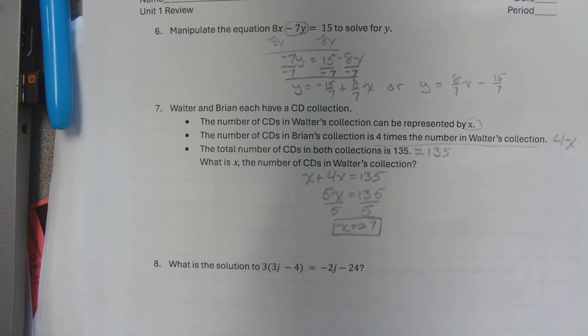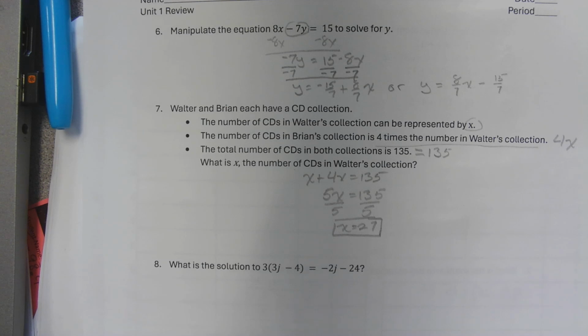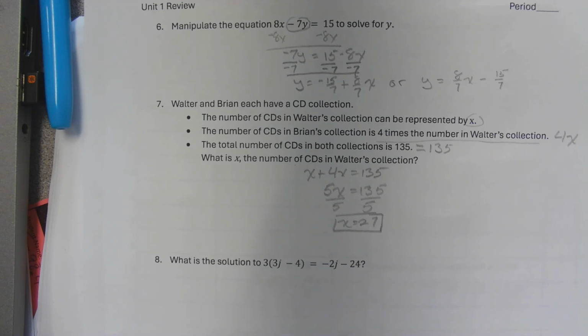Okay? That's all there is to it. It's a simple two-step equation. Well, and it's only 2 steps because you got to combine like terms.